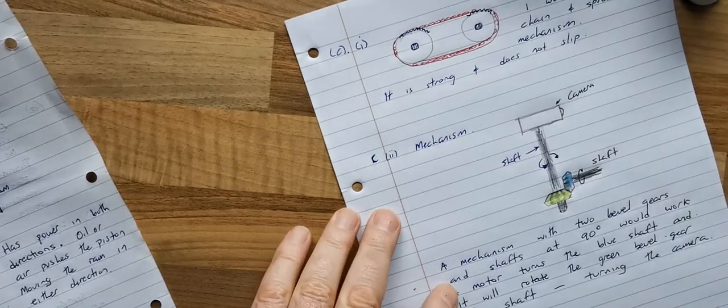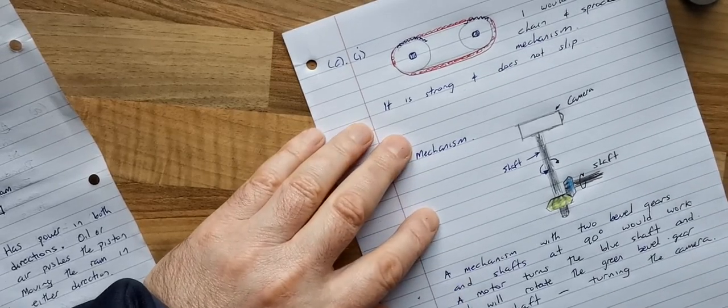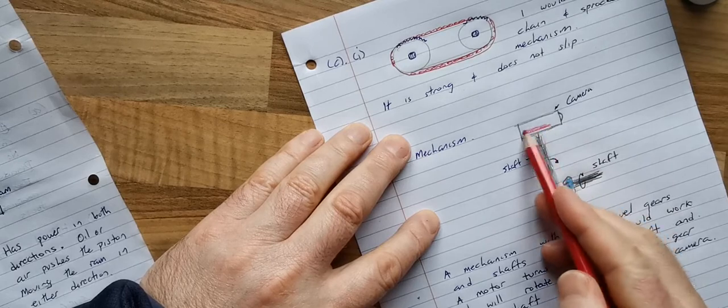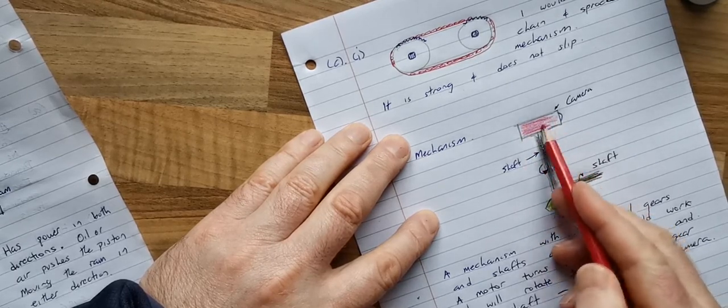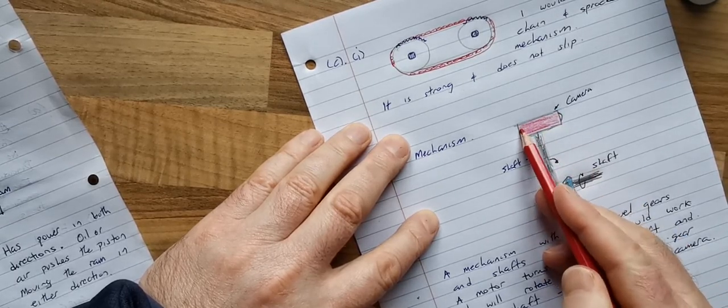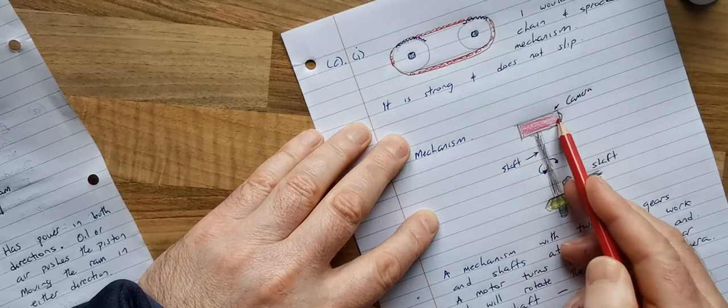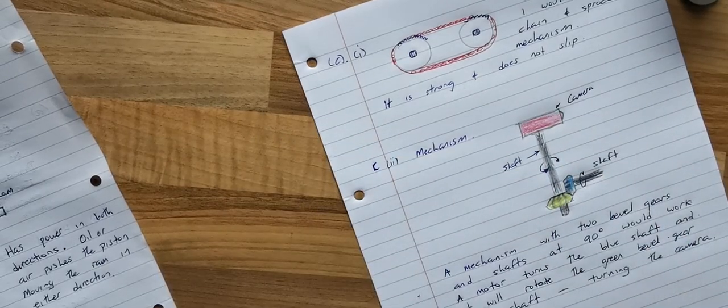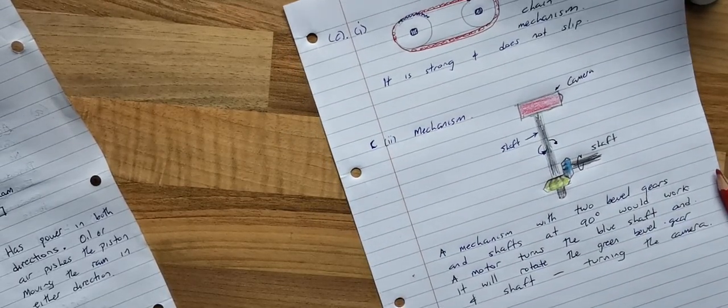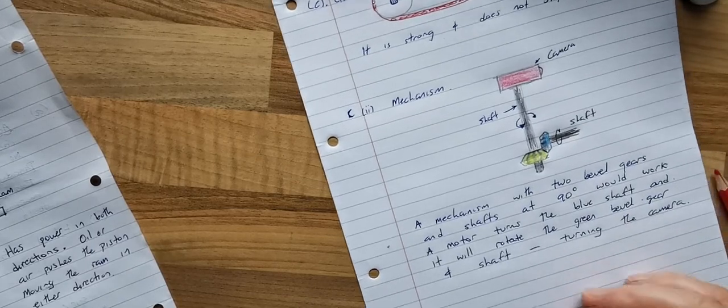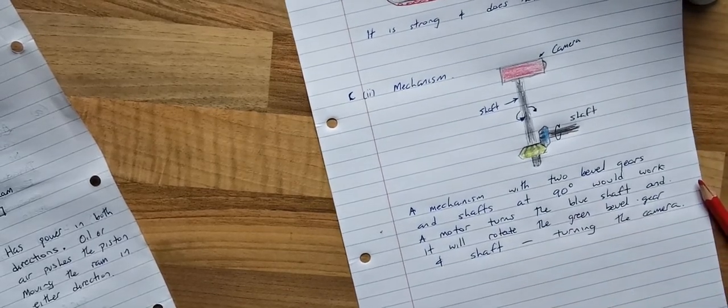Okay, so I might just brighten it up there by colouring in my camera up here. So have a couple of colouring pencils with you in the exam, and that would explain that now fine. I hope that came out on camera.